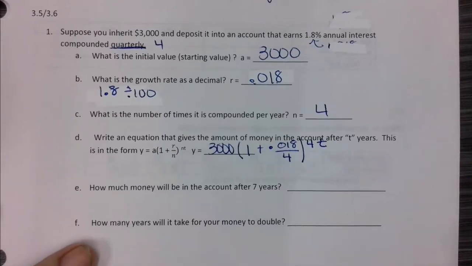E is having me figure out how much money is in after 7 years. Of course it would turn off my light. I'm not moving enough in the movie.